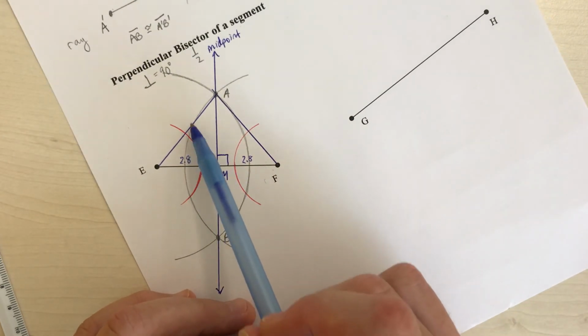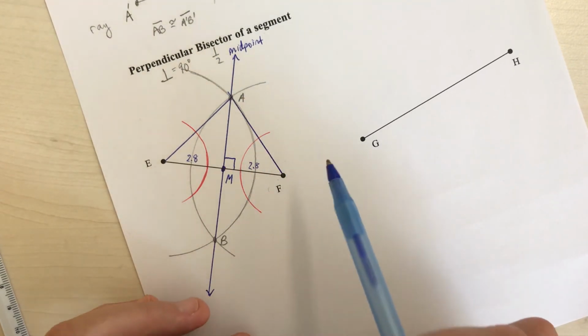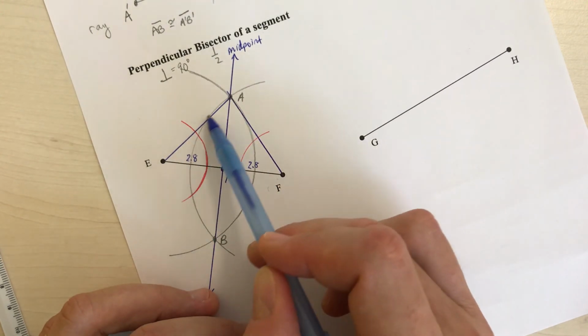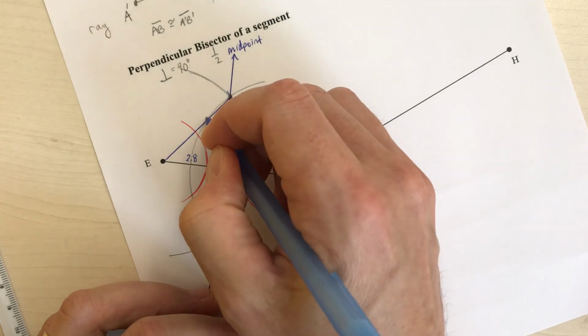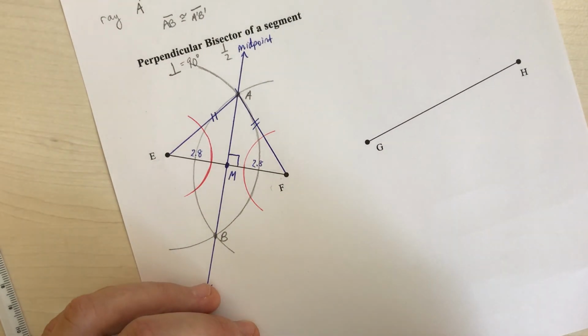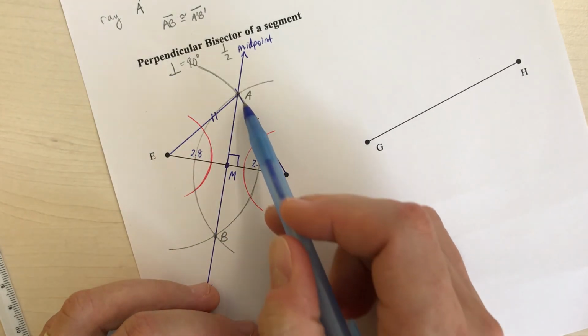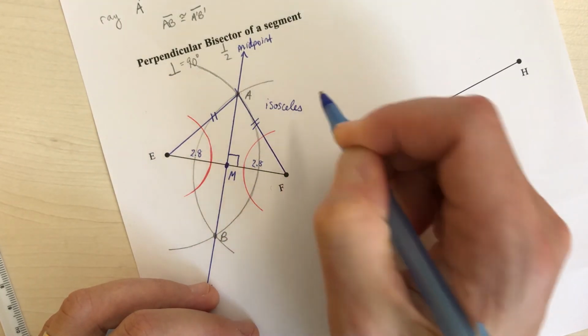Now, by the way, this is not the perpendicular bisector. We're adding on to this now, okay? If I measure from A to E and A to F, these are going to be congruent. This is an isosceles triangle. I have created an isosceles triangle.